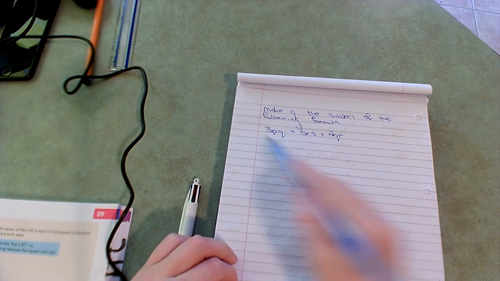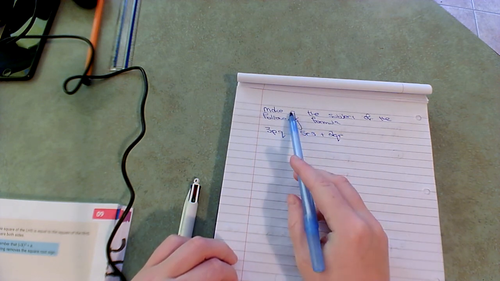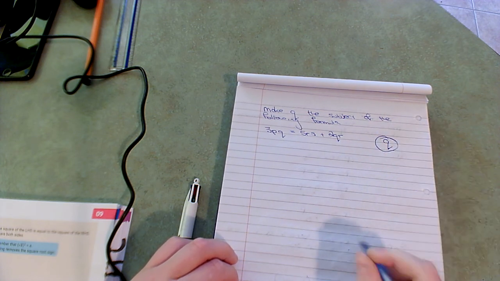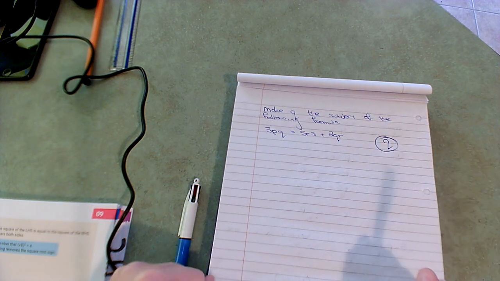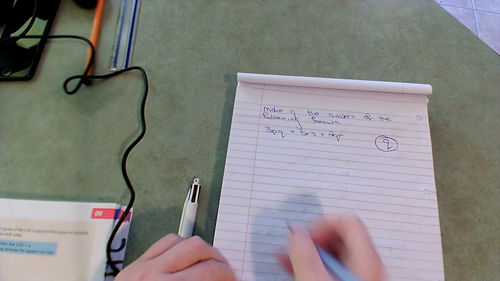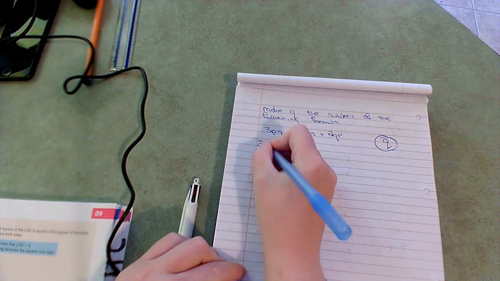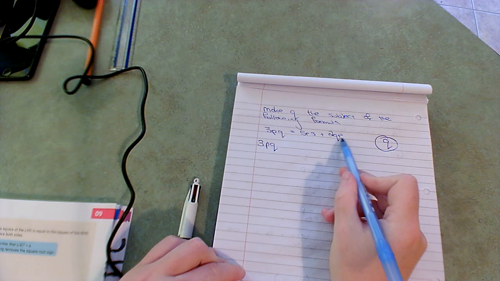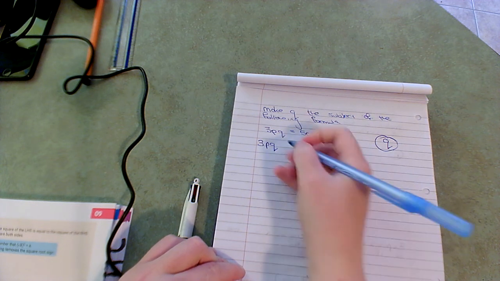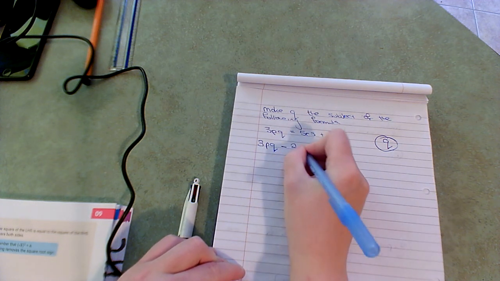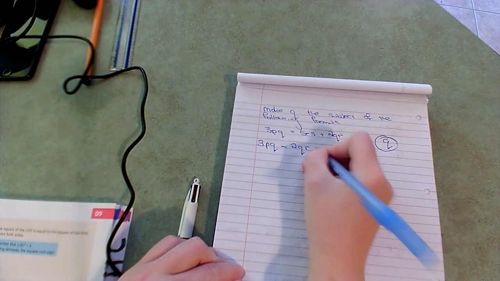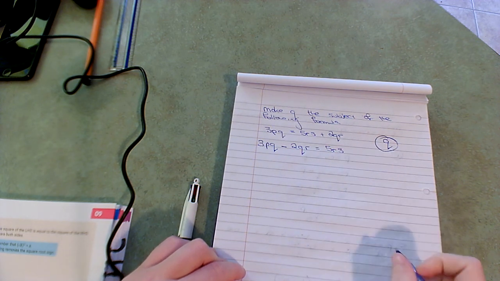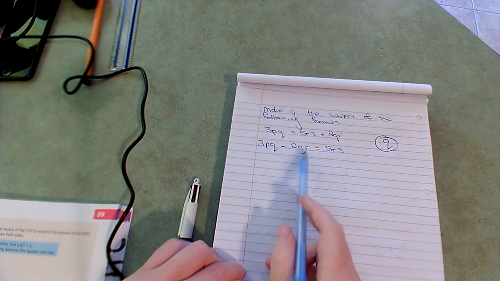Okay, so here I have another example. It says make Q the subject of the following formula. So this is my formula. I want to make Q the subject, so I'm just going to write Q out here and a little circle around it. Q is what I want to isolate on its own. Here I have a Q, so I'm going to leave it here, 3PQ. There's also a Q over here, so I'm going to bring that over because I need to get Q on its own. So minus 2QR is equal to 5RS.